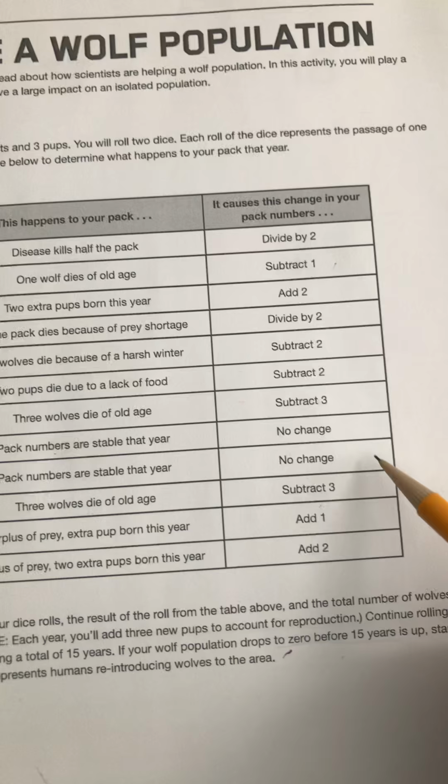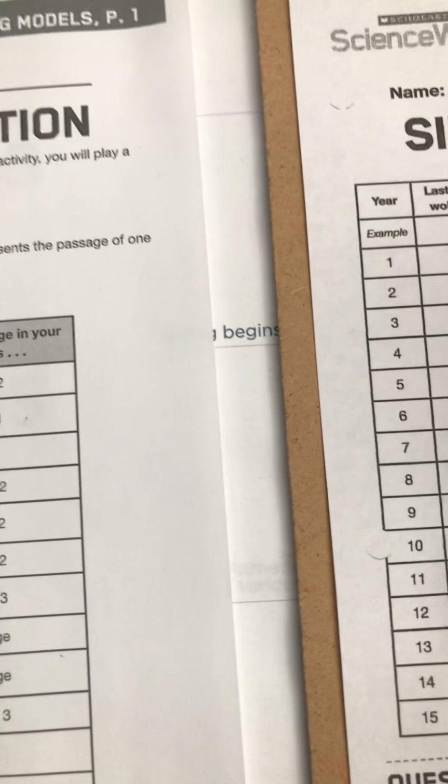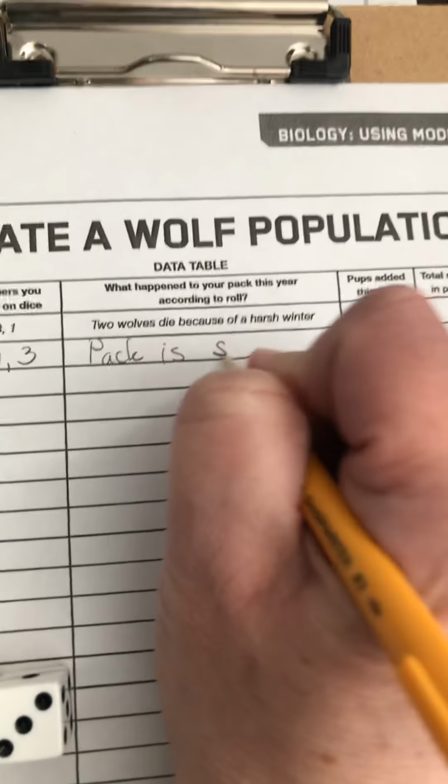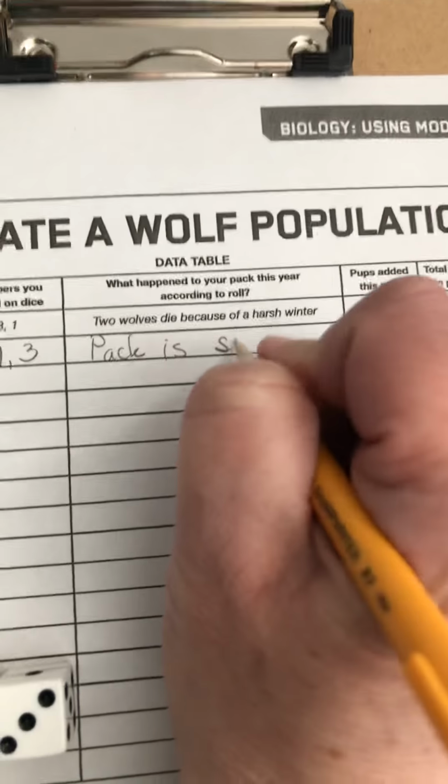Then I'm going to roll my dice and see what I get. So I get a 4 and a 3. We're going to go back to the chart and see what happens if you roll a 4 and a 3. It says dice add to 7, pack numbers are stable that year. No change. So pack is stable, and there's just no change, so I'm just going to put basically an X in there.